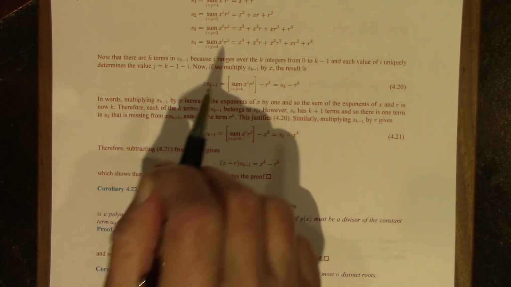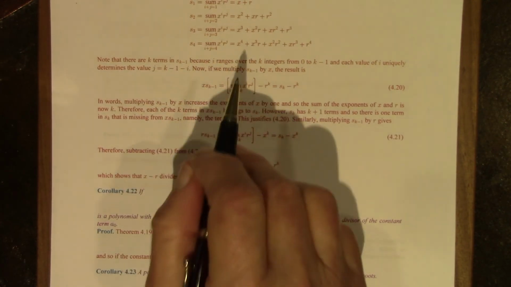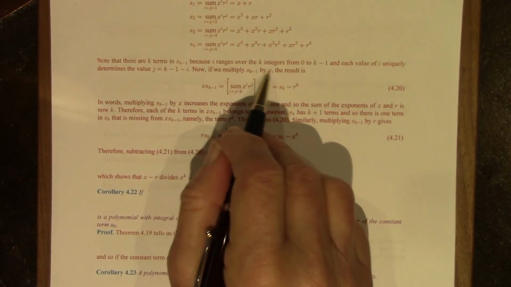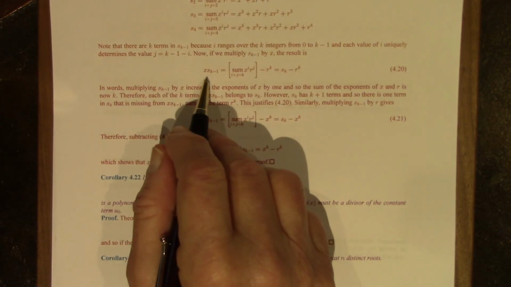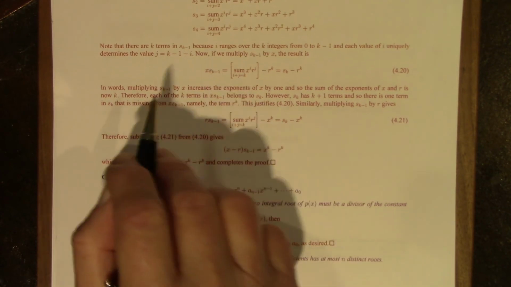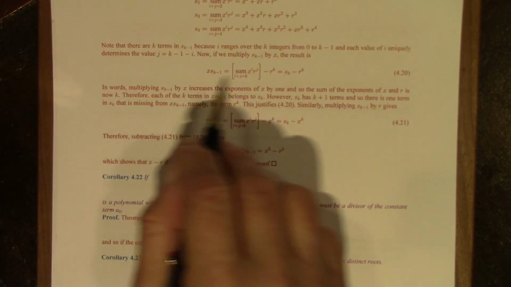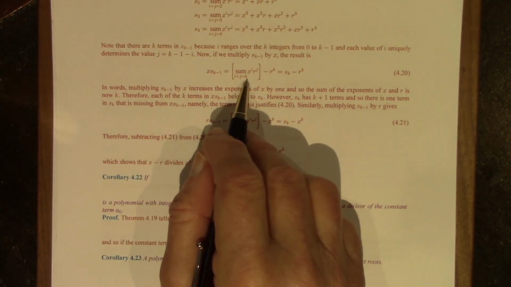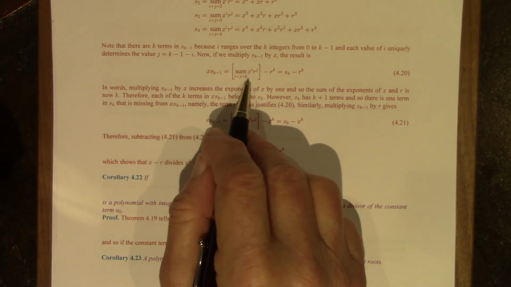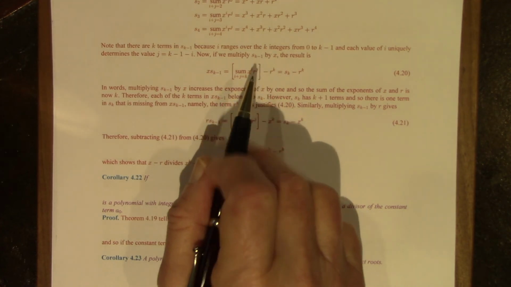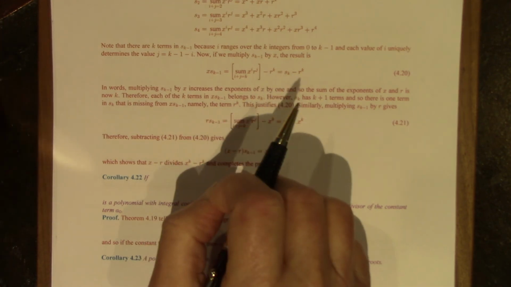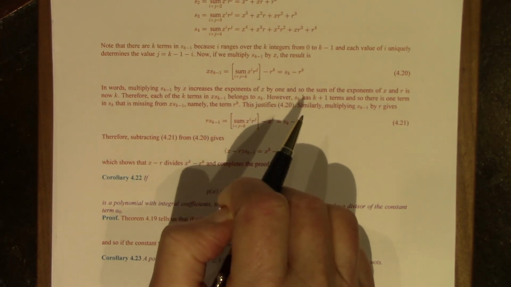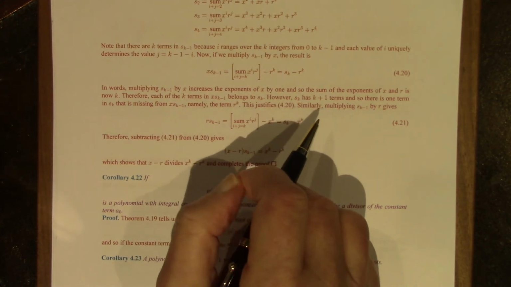Now, here is the point. If we multiply S_{k minus 1} by x, what do we get? Well, what happens is that the exponents of x get increased by 1. So the sum of the two exponents, the exponent of x and the exponent of r, instead of being k minus 1, is now k.